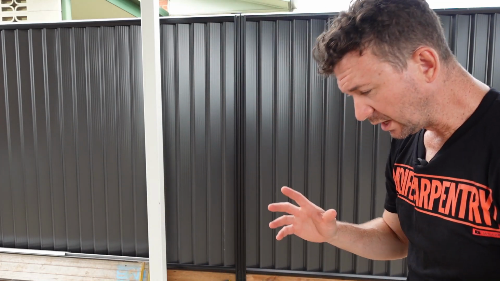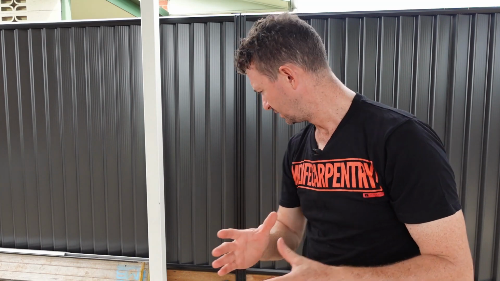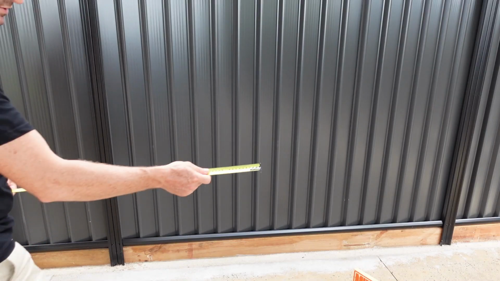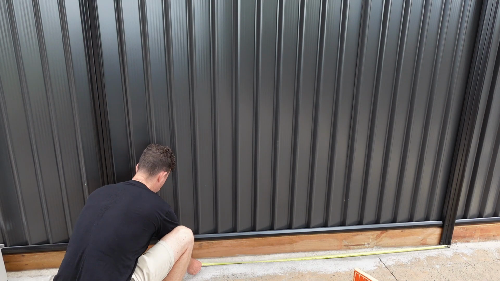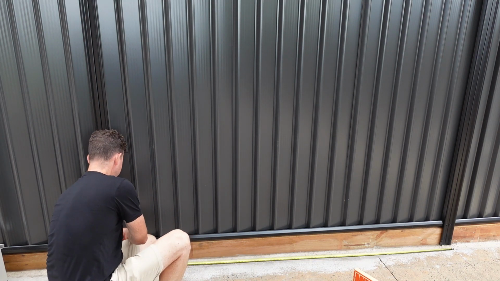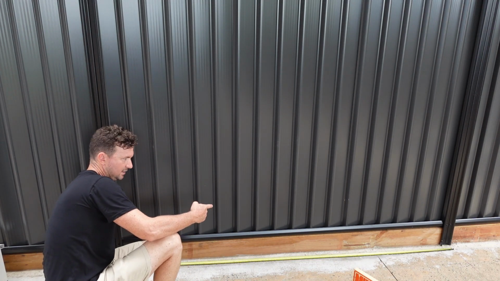Why do you do a running measurement? We do running measurements because it's the most accurate way to pass measurements on over a distance, if that kind of makes sense. Say for example you get your tape and you want to measure your distances, center post, 2360, all right?